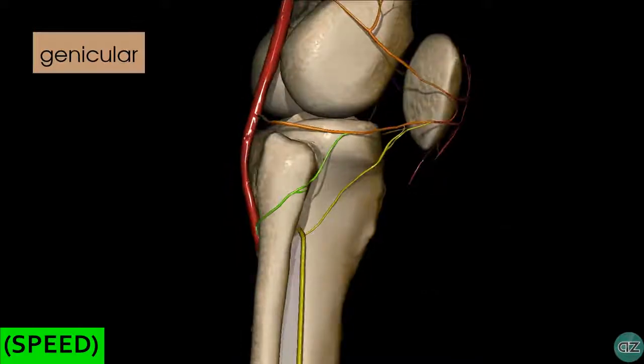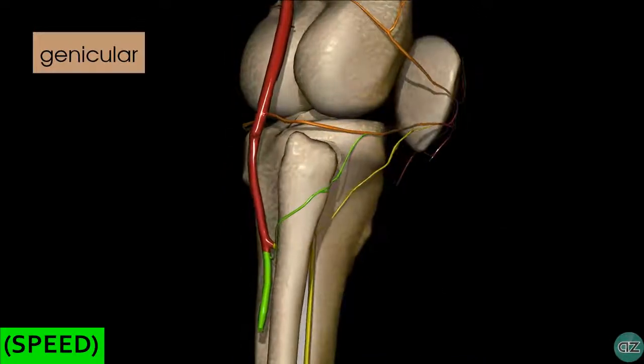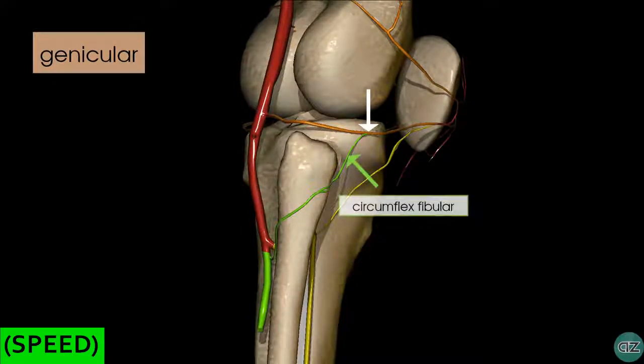And if I rotate the model slightly posteriorly, you can see this branch arising from the posterior tibial artery and winding around the fibula, and then anastomosing with the lateral inferior genicular artery. This is the circumflex fibular artery.